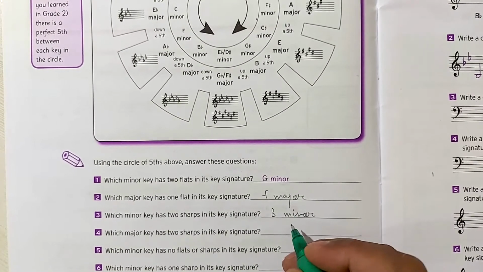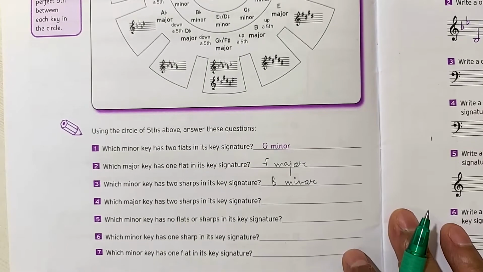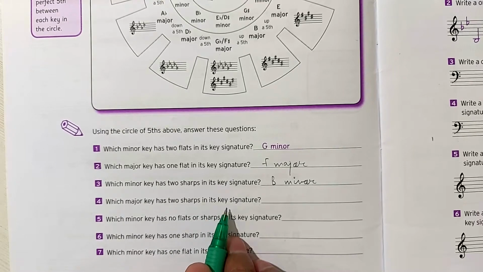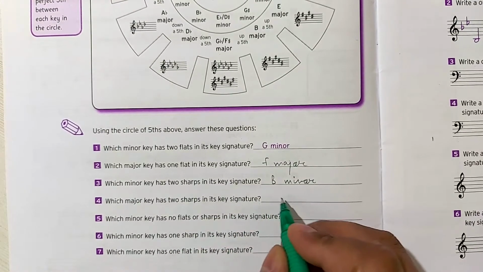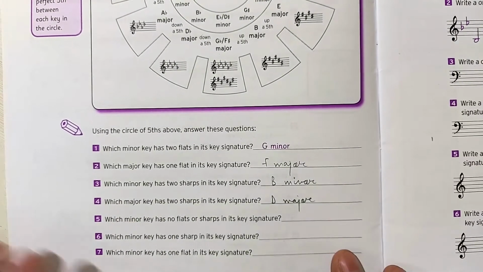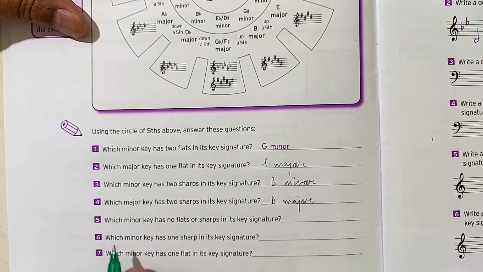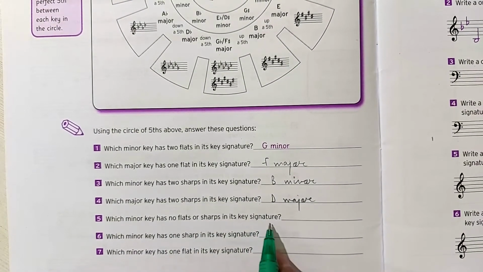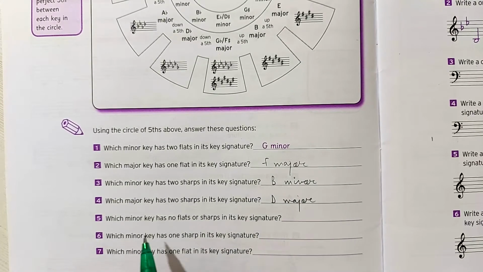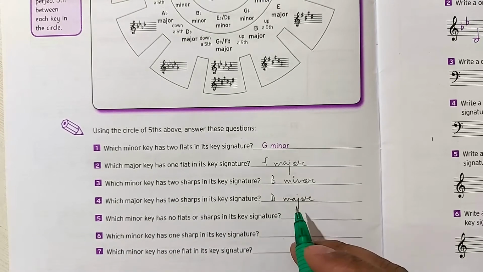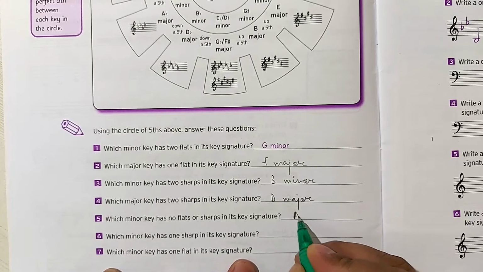Okay. Next one is, which major key has two sharps in its key signature? That is D major. Okay. Next one we have, which minor key has two flats? Which minor key has no flats or sharps in its key signature? That is A minor. This is simple.